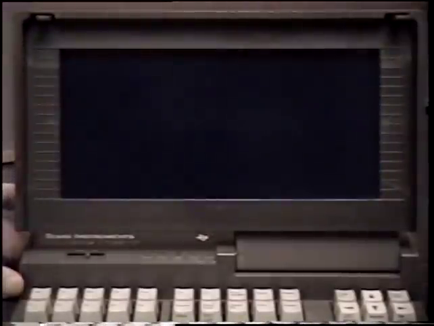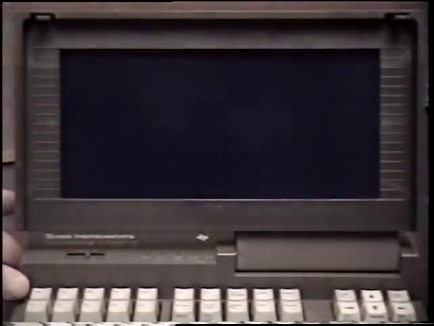I note that on is pulling that slide switch forward. Guess we didn't wait long enough. A little longer. Okay, leave it off for a second. Okay. There we go.